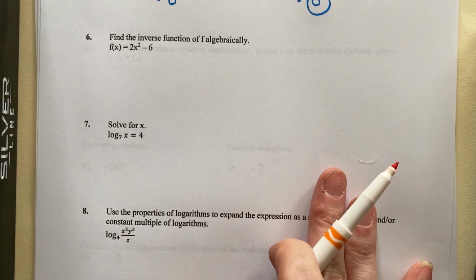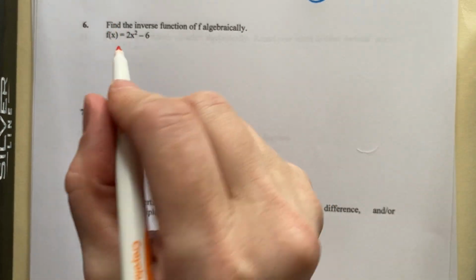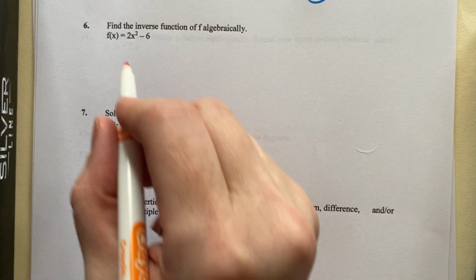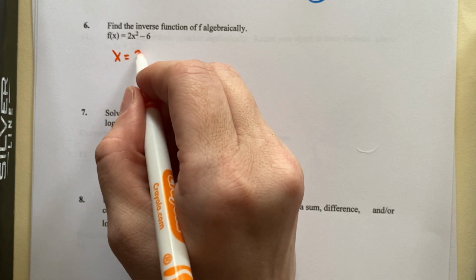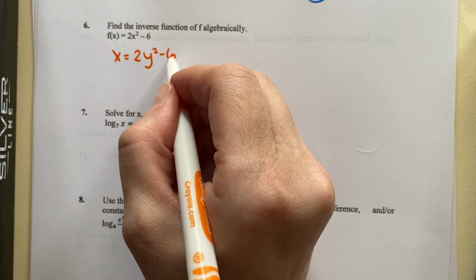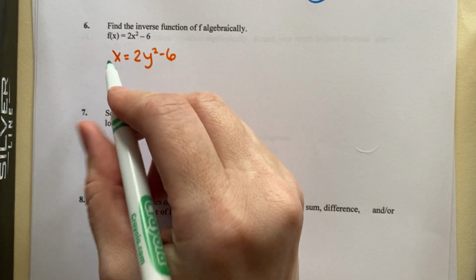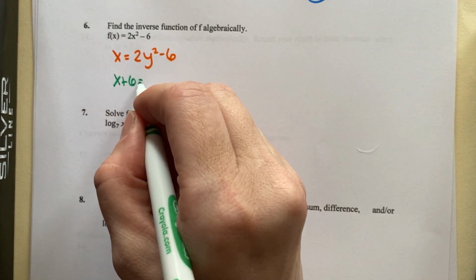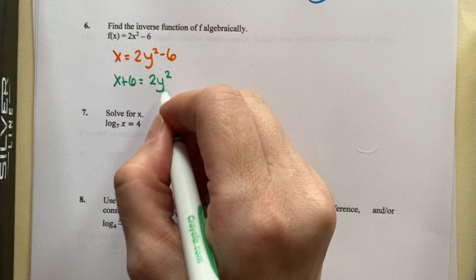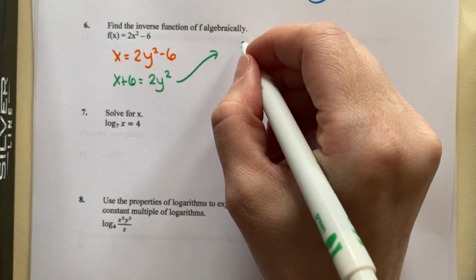Number 6, we're going to find the inverse. So inverse means we're going to do everything opposite. So what I'm going to do is I'm going to switch x and y, and we're going to solve for y. So to do that, I'm going to add 6 to both sides. Then I'm going to divide by 2.